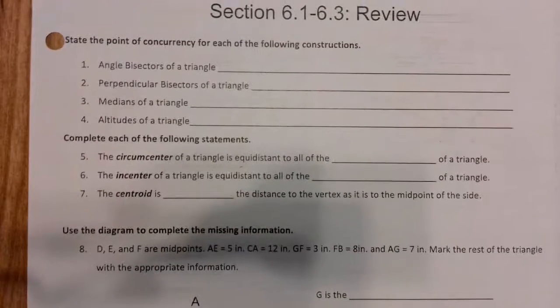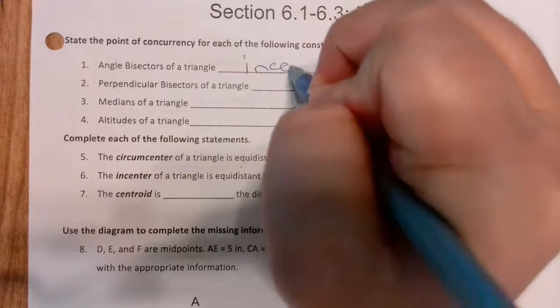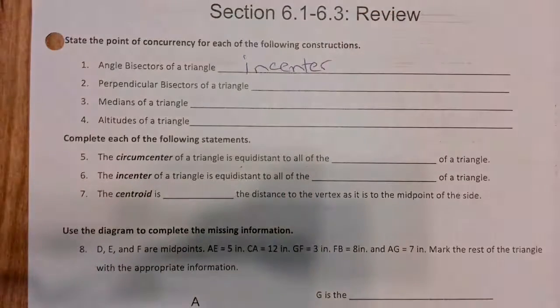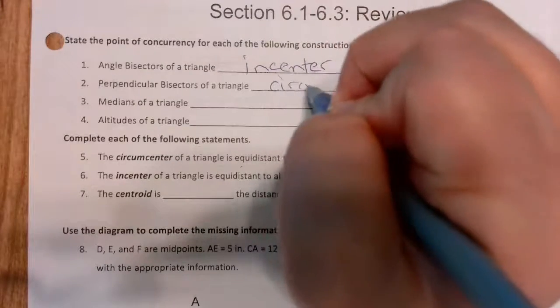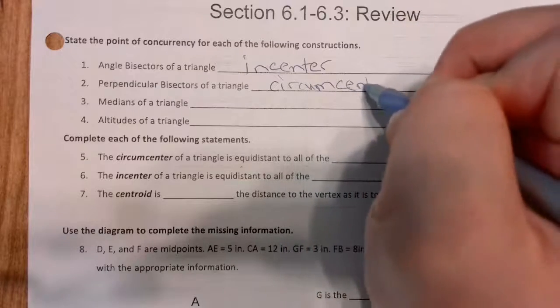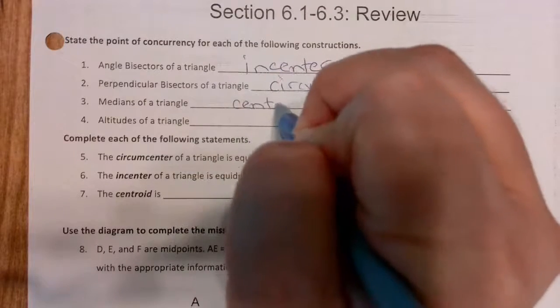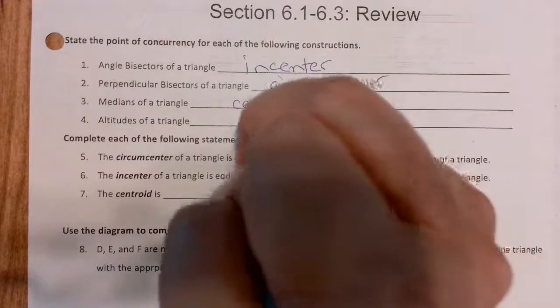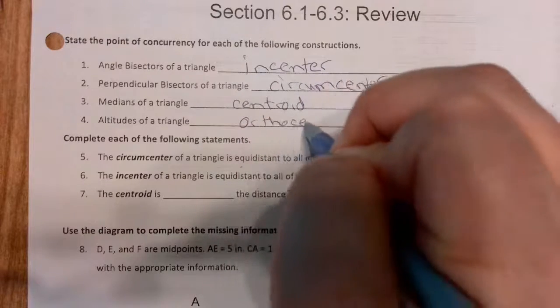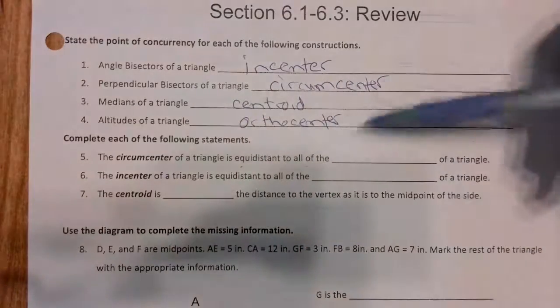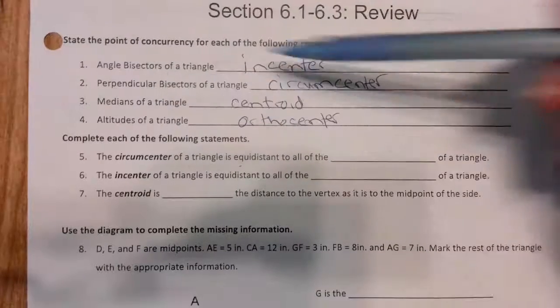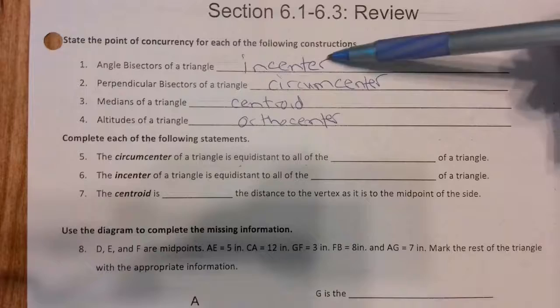So the first one, number 1, state the point of concurrency for each of the following constructions. The angle bisectors create the incenter. We are naming the point. The perpendicular bisectors make the circumcenter. The medians make the centroid, and the altitudes make the orthocenter. They may not always be in the same order. We did the circumcenter first, but here the incenter is listed first.